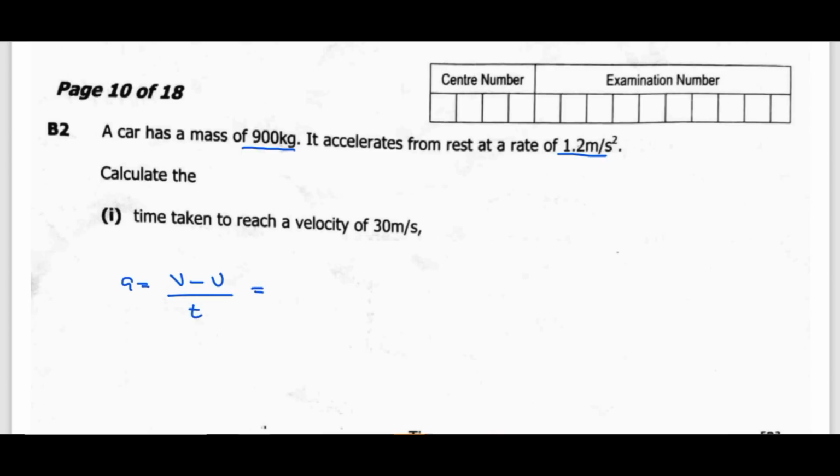The velocity we've been given is 30. So we write 30 minus the initial velocity, the starting point. It accelerates from rest, which means it is 0, over the time taken.